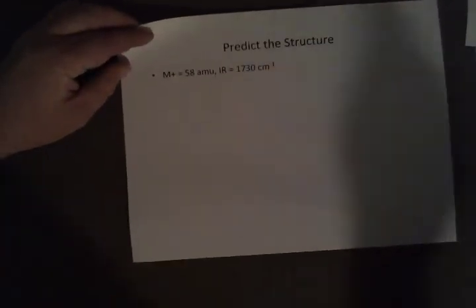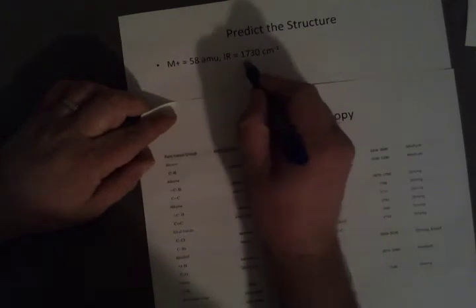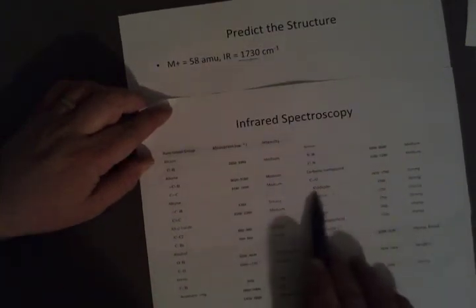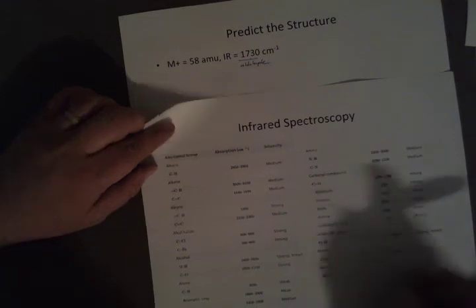Okay, next up, predict the structure. For this one, I'm going to give you mass spec and IR information. So the first thing to do is to just look to see what this is. It's 1730. So you come down here, and it's an aldehyde. You just look at this chart. First thing you should do.